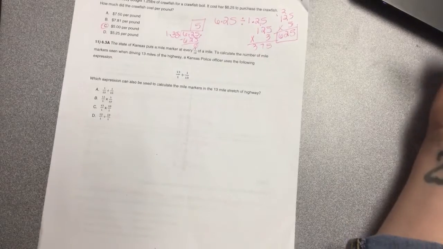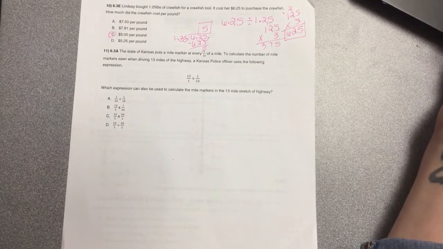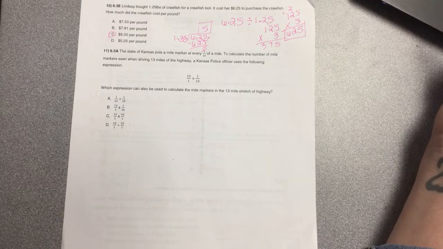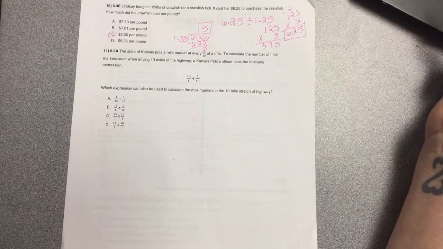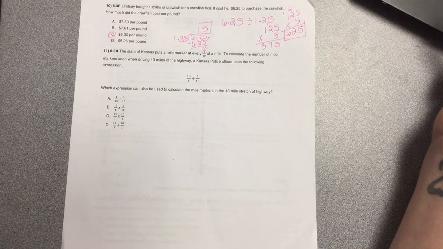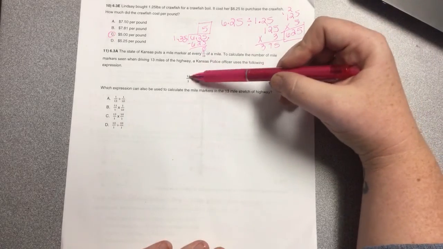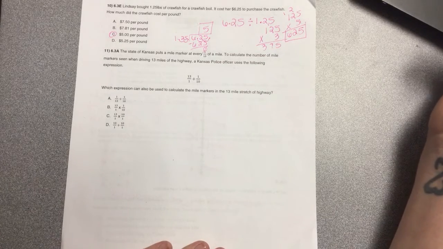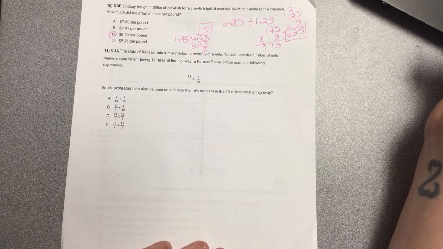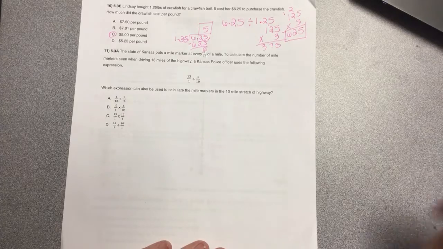Number 11 says the state of Kansas puts a mile marker at every 1/10 of a mile. To calculate the number of mile markers seen when driving 13 miles of highway, a Kansas police officer uses the following expression: 13 over 1 divided by 1 over 10. Which expression can also be used to calculate the mile markers in the 13-mile stretch of highway.